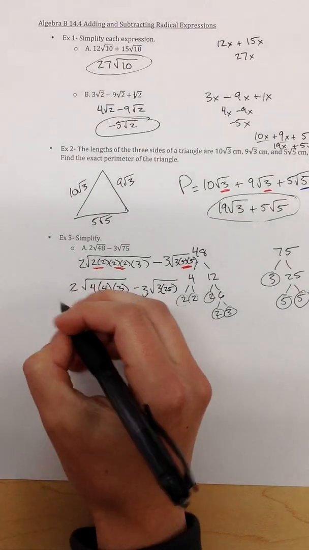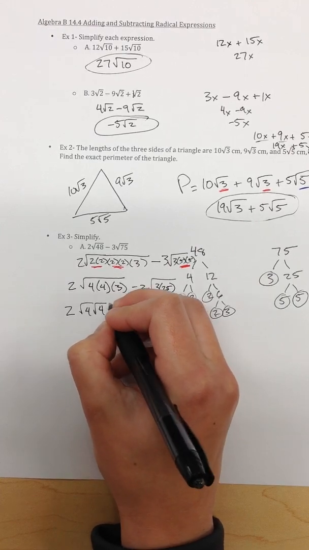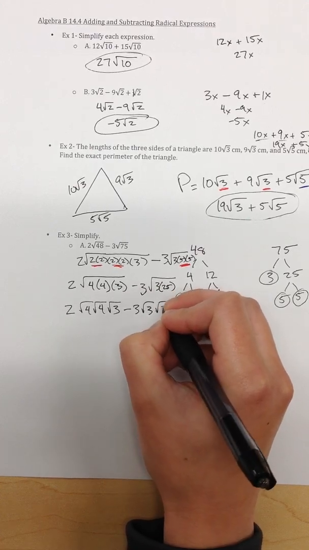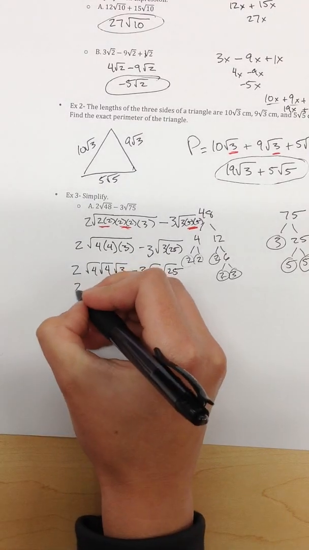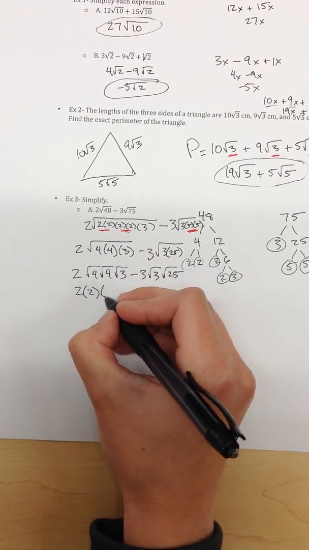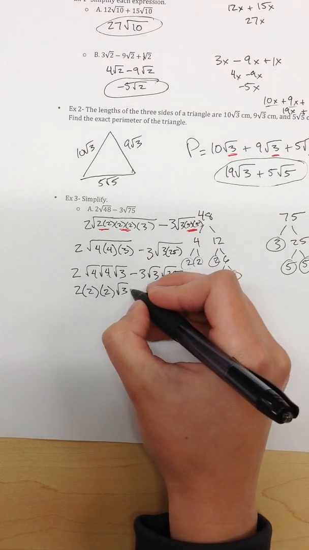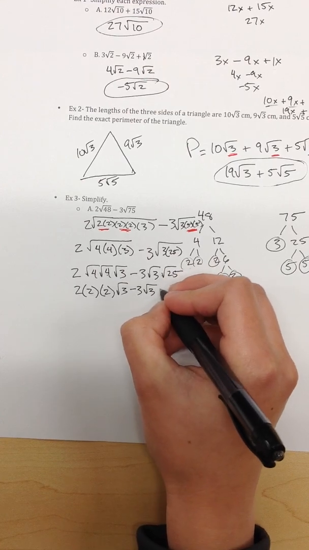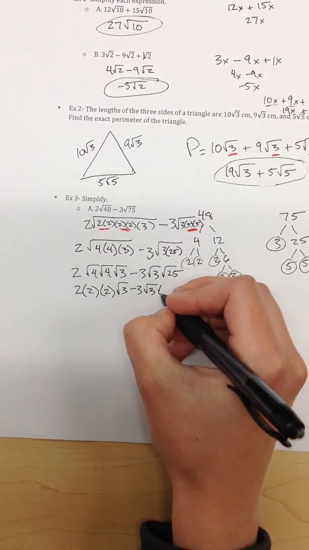And then if I keep breaking that down, it'd be 2 times the square root of 4 times the square root of 4 times the square root of 3 minus 3 times the square root of 3 times the square root of 25. And then I know square root of 4 is going to come out to 2, so 2 out front, 2 for my square root of 4, another 2 for my square root of 4, and then my square root of 3, can't do anything with it, so just drop it. And then here, 3 I drop down, square root of 3 I drop down, and then square root of 25 comes out to be 5.